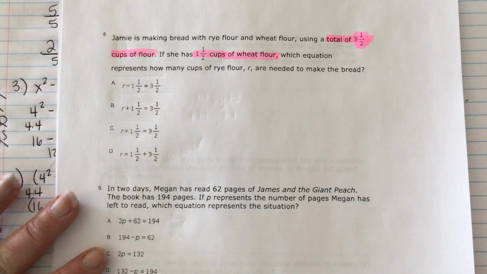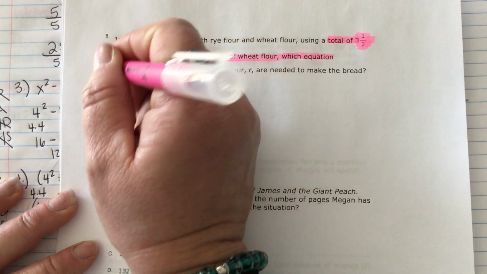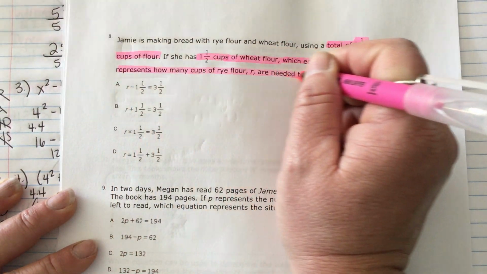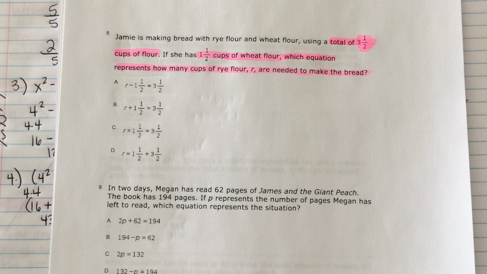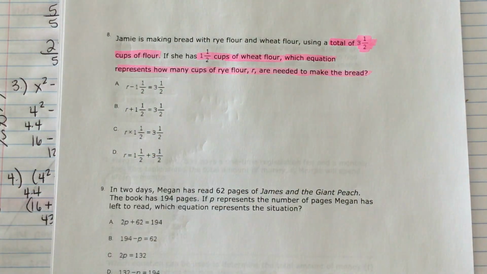Which equation represents? So this whole part right here is important because it's essentially telling us how we're going to answer this question. Is it asking us to solve? No, it's not. It's asking us to identify the equation. So Levy told us that 3.5 is our total.